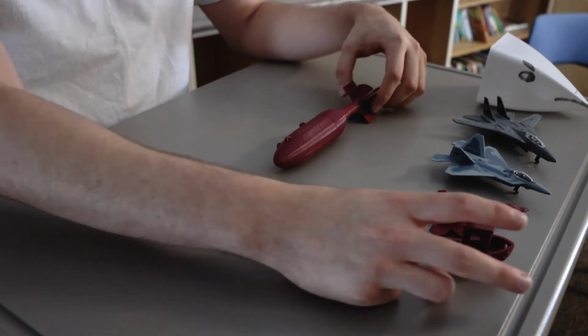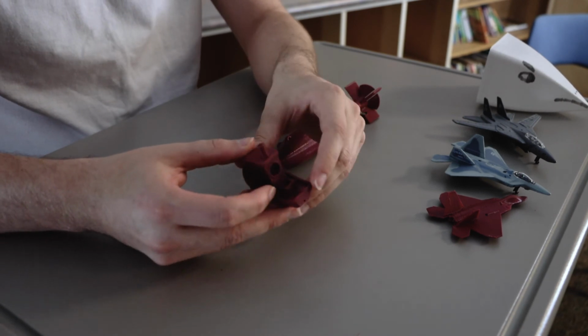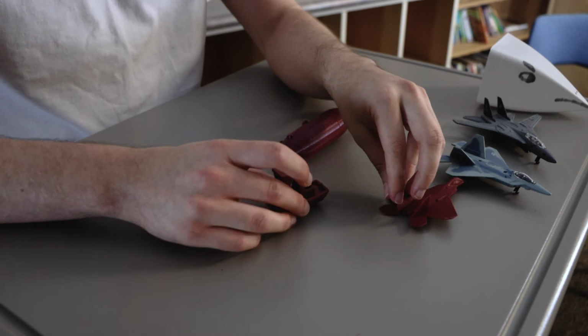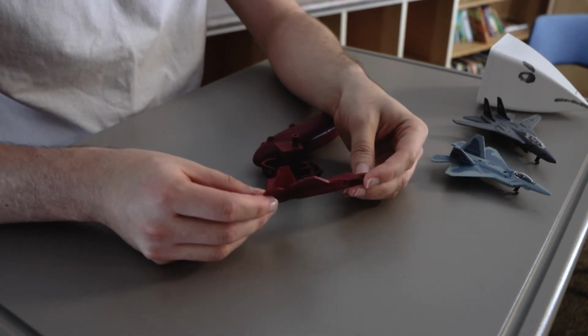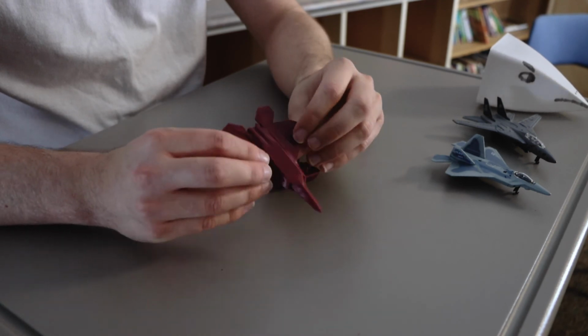Now, we also printed this little boat to show off, as it shows how precise 3D printing can be from these CAD drawings that we make. The last one we have is this little fighter jet that also shows how detailed it can be.